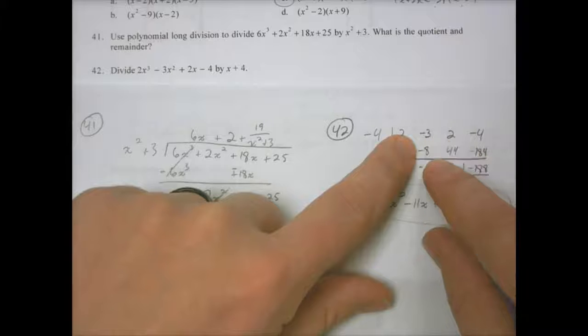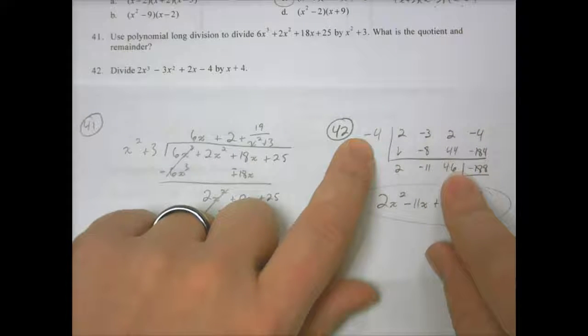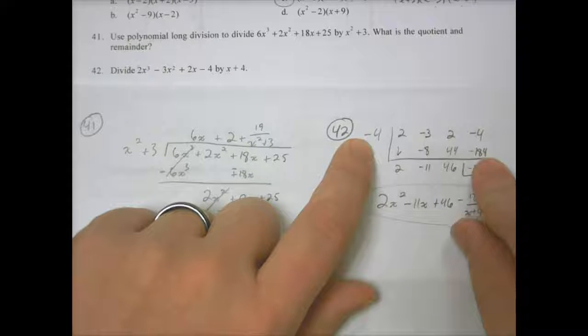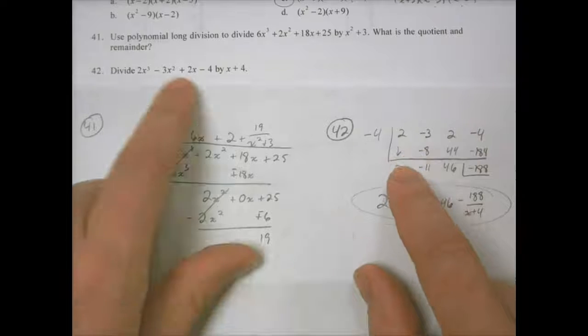2 times negative 4 is negative 8. Negative 3 and negative 8 together make negative 11. Times negative 4 is 44. 2 and 44 make 46. Times negative 4 is negative 184. That makes negative 188. So this is saying, I started with 2x to the third.